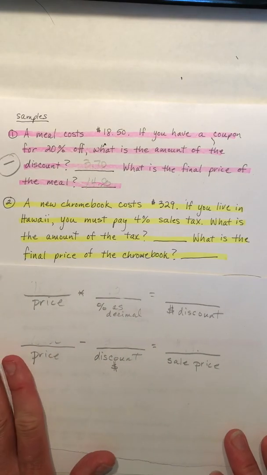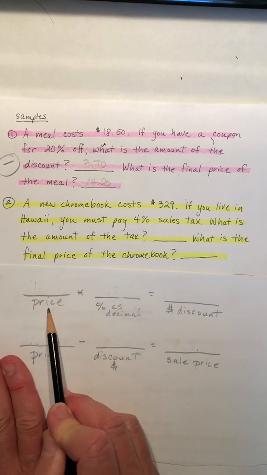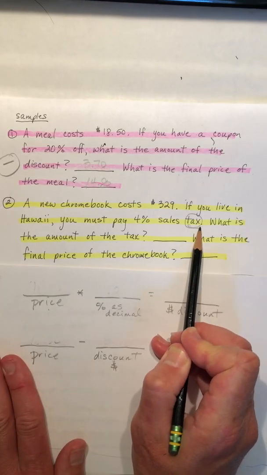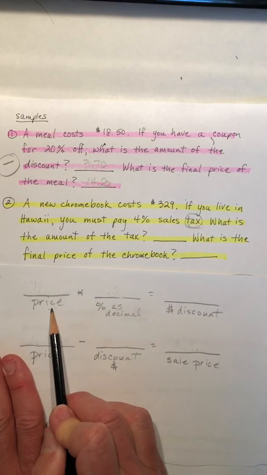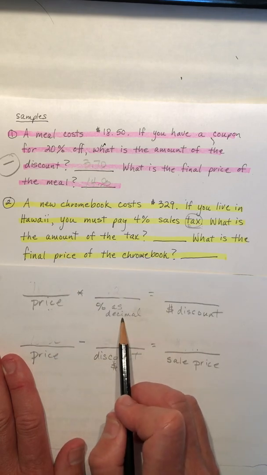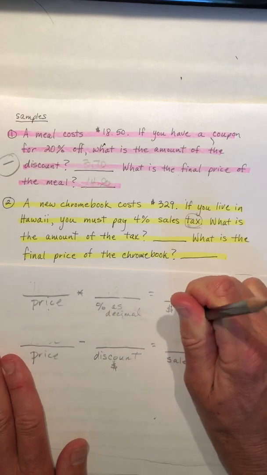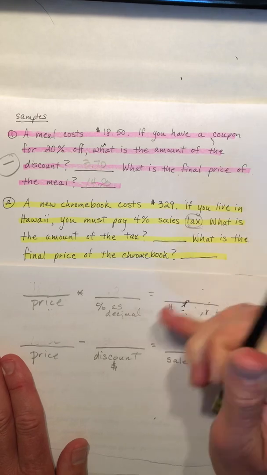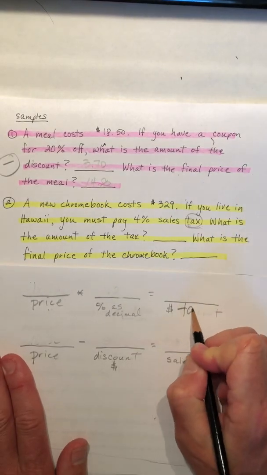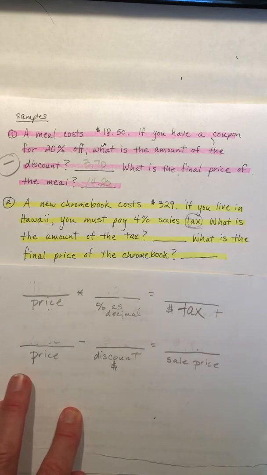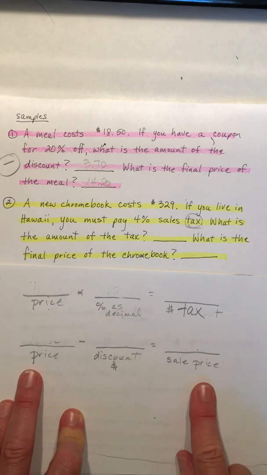So what I can do here, I'm going to start with the price, right? This is a tax problem. I take the price, same as with the discounts. I calculate the percent as a decimal, same with discount. But if we're talking about a tax problem, when I do that multiplication, that will give me the amount of the tax. And then down here, this is very similar as well.